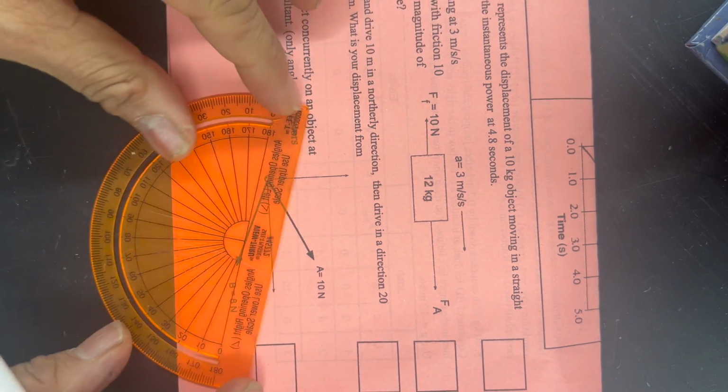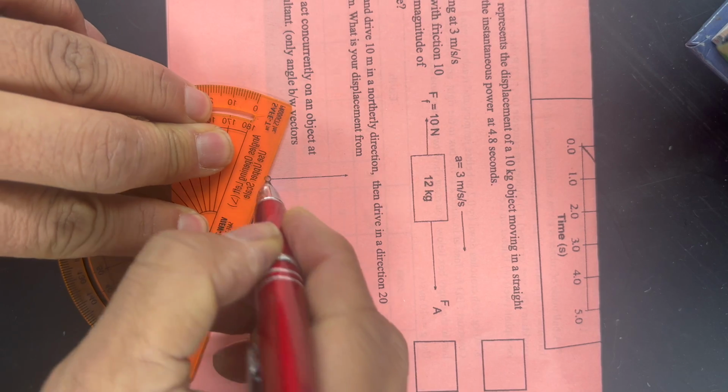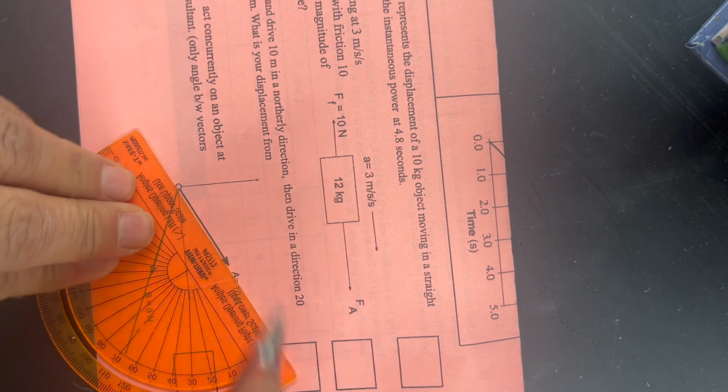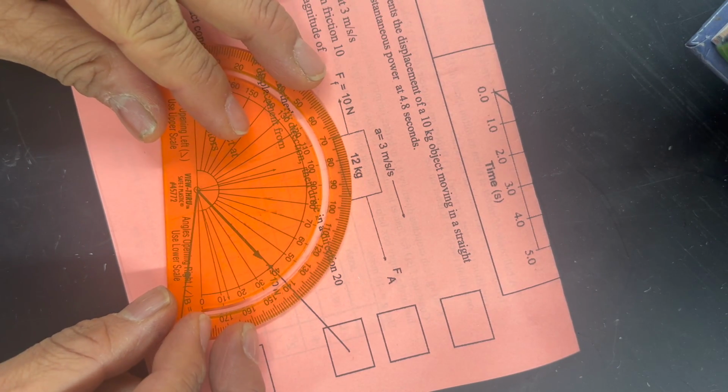First thing you're going to do, you're going to make this one longer, vector a and vector b. So let's make vector b longer and make vector a longer. Let me see where my glasses are. Okay, so now go to 0 comma 0, do it again this way.